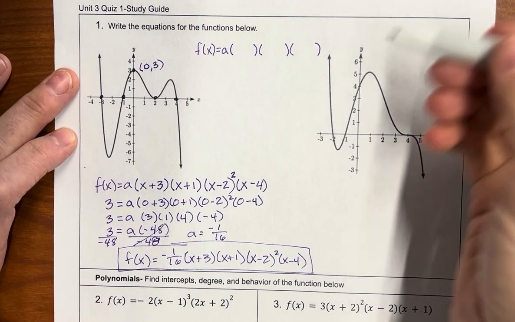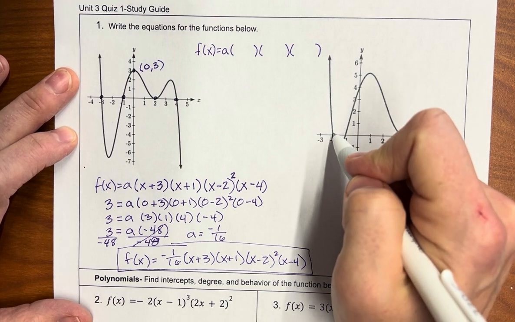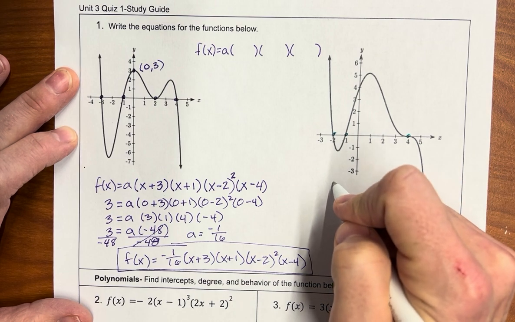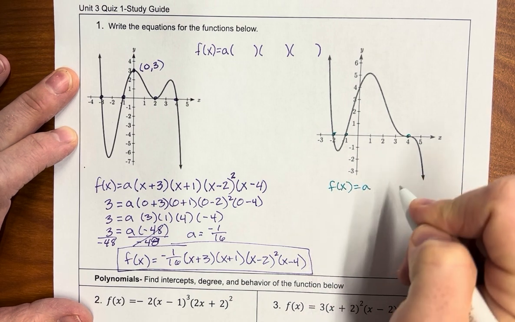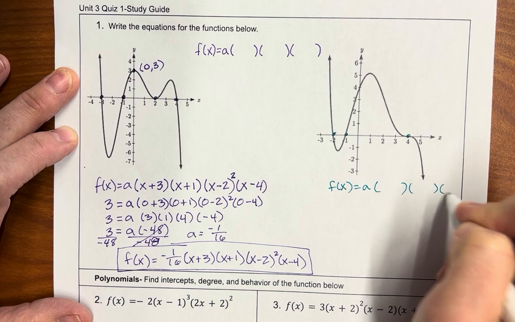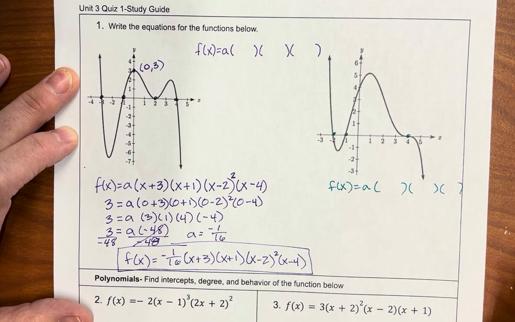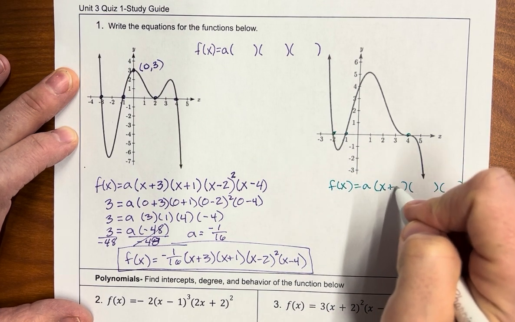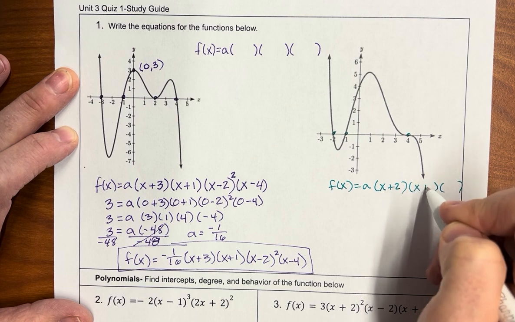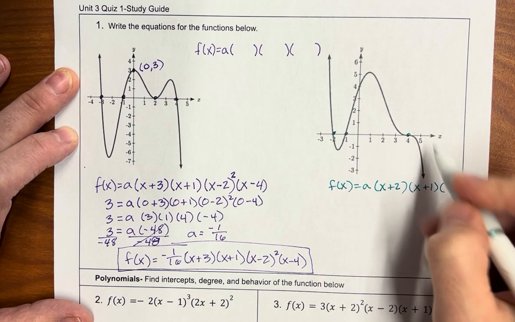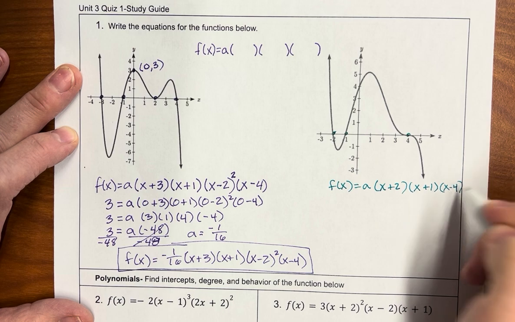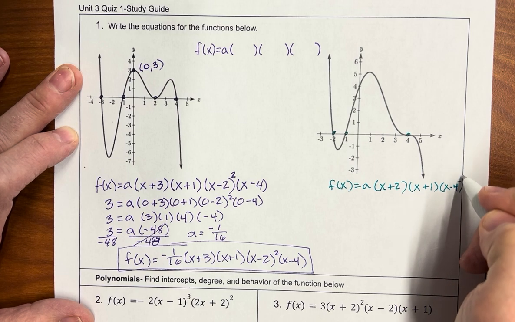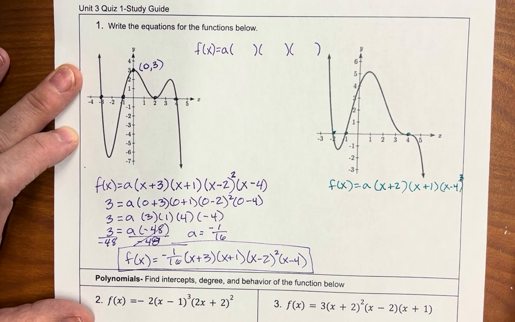So same idea here. I'm going to look for my x-intercepts. So I have 3 of them. So I'm going to have f of x equals a, and then I'm going to have 3 factors. So my first x-intercept is at -2, so I'm going to write x plus 2. Then I'm going to do x plus 1, because it's at -1. And then I'm going to do x minus 4, and this comes down, slows down, then goes through that point, so it's actually cubed. So that's what a cubic function looks like.